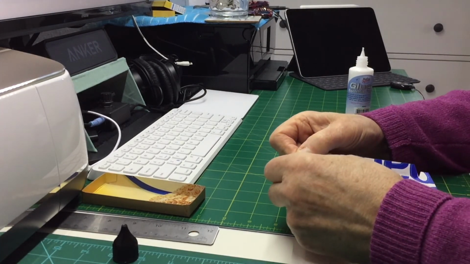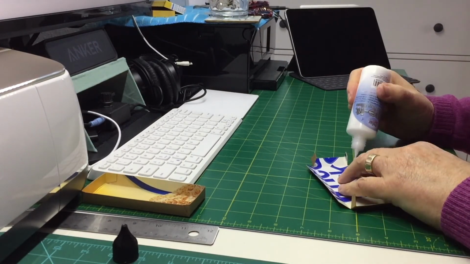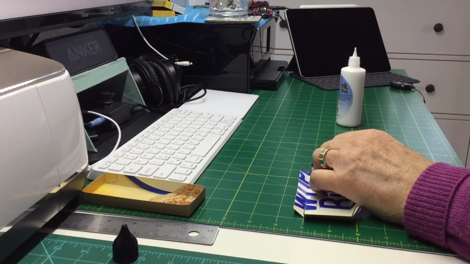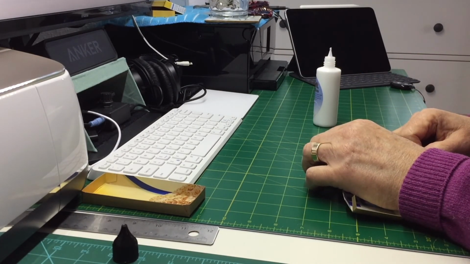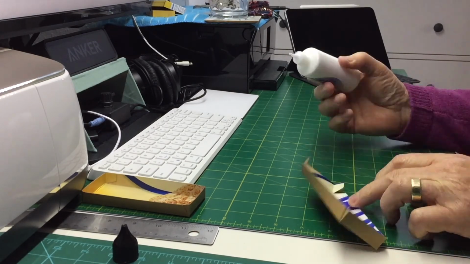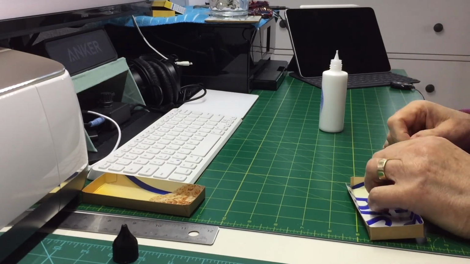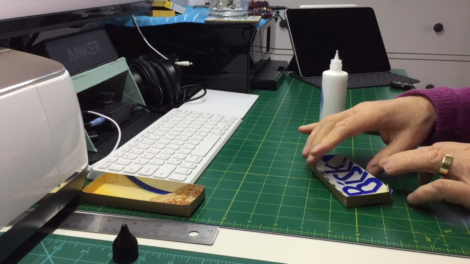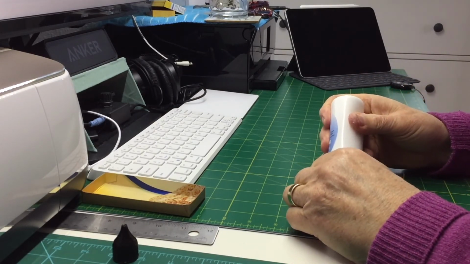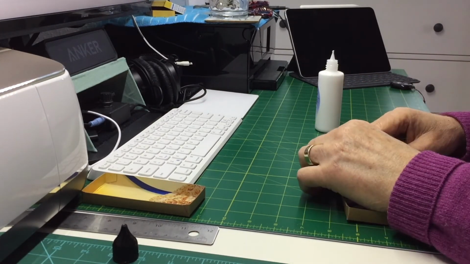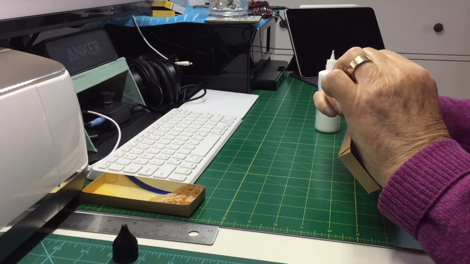Fold your tabs in nice and square. And finally the last side. Doesn't take very long for this glue to dry, it's quite fast. It's good.